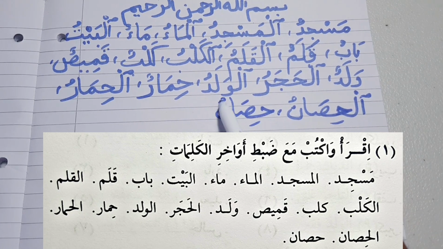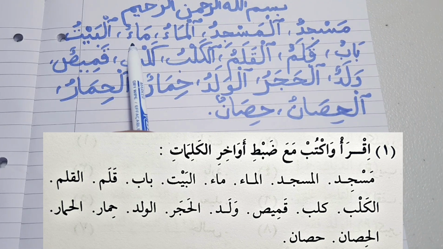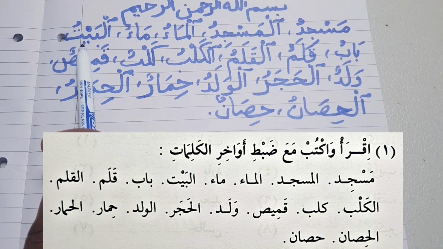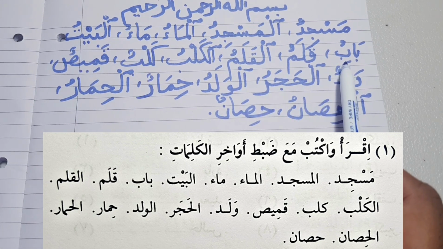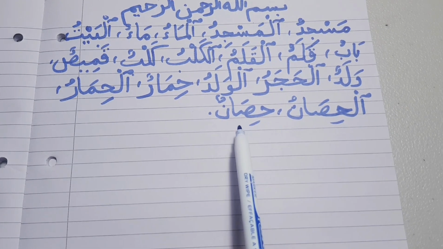hisanun. So masjidun, a masjid. Al-masjidu, the masjid. Al-ma, the water. Ma'un, water. Al-baytu, the house. Babun, a door. Qalamun, a pen. Al-qalamu, the pen. Al-kalbu, the dog. Kalbun, a dog. Qamisun, a shirt. Waladun, a boy. Al-hajaru, the rock. Al-waladu, the boy. Himarun, a donkey. Al-himaru, the donkey. Al-hisanu, the horse. Hisanun, a horse. This was exercise number 1.